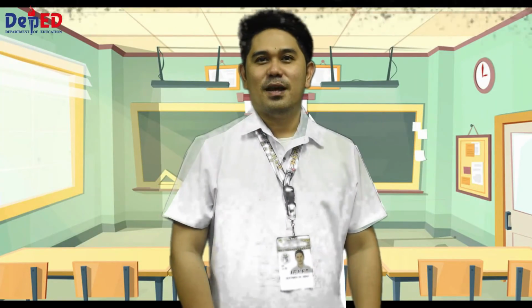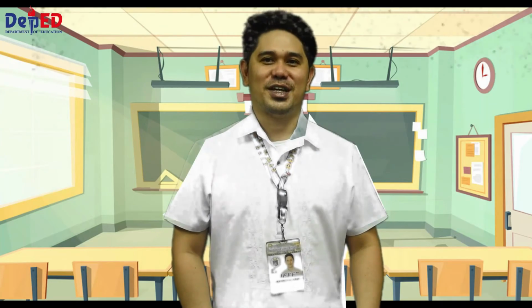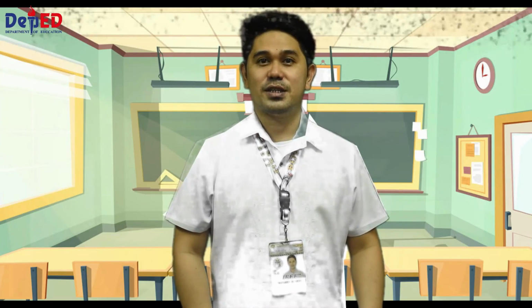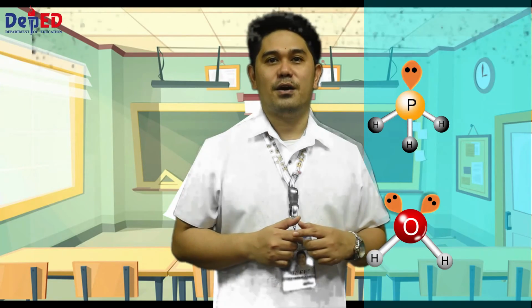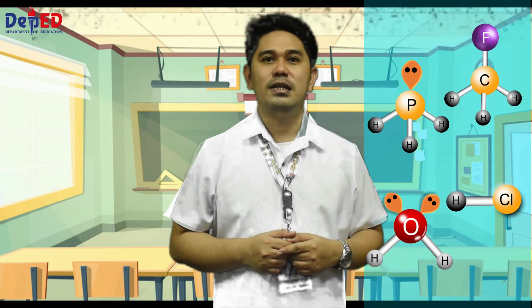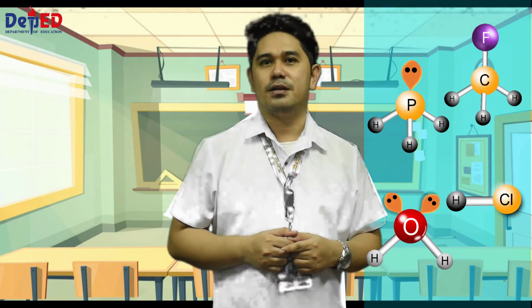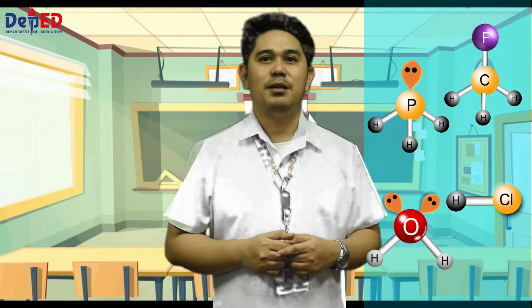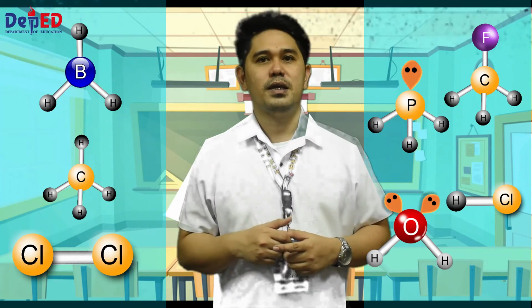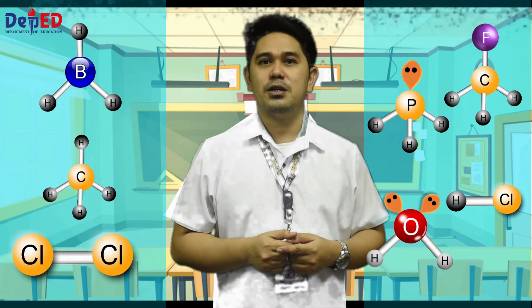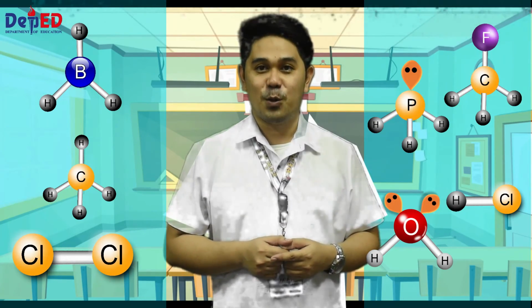To sum up, the polarity of molecules depends heavily on their structure or shape. Since their charges are asymmetrically arranged, all molecules that are bent and trigonal pyramidal are polar. On the other hand, molecules that are linear, trigonal planar, or tetrahedral can be classified as polar or non-polar, depending on the atoms attached to the central atom and the presence of lone pairs.